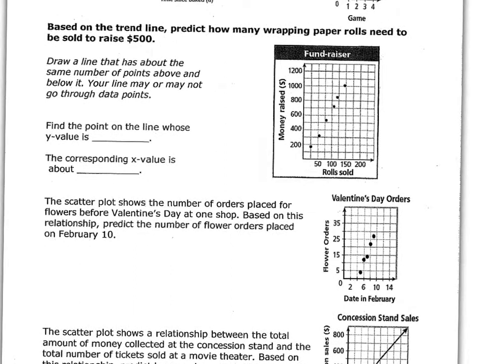It says, based on a trend line, predict how many wrapping paper rolls need to be sold to raise $500. And we want to draw our trend line. So let's go ahead and do that. If we draw the trend line, it should look something like that. So there's our trend line. And we want to figure out how many rolls we have to sell to make $500, because that's what it was telling us to do up here.